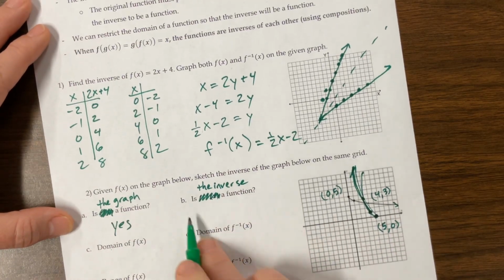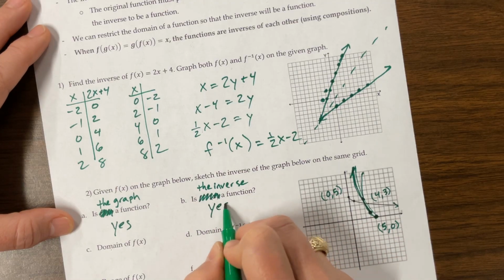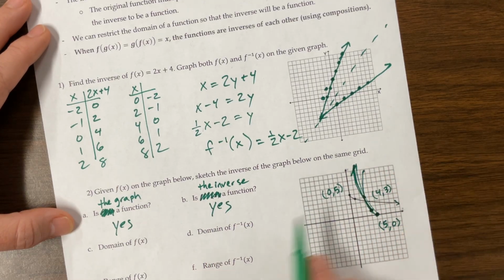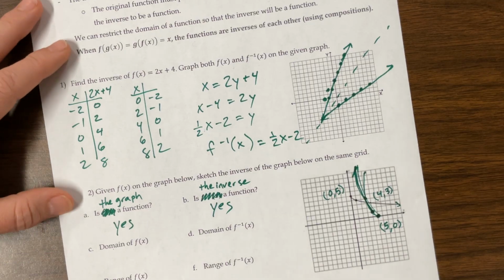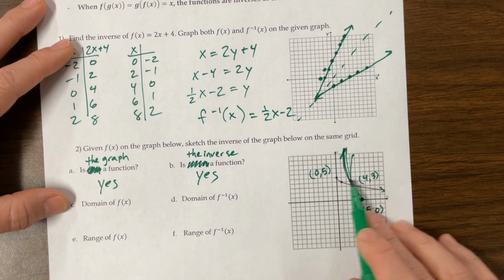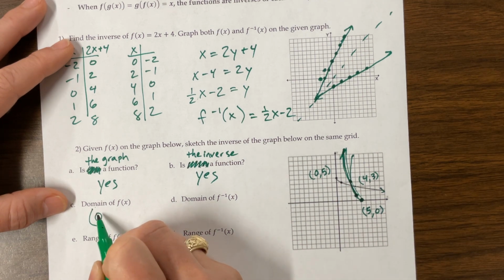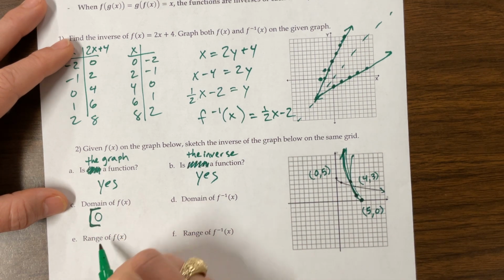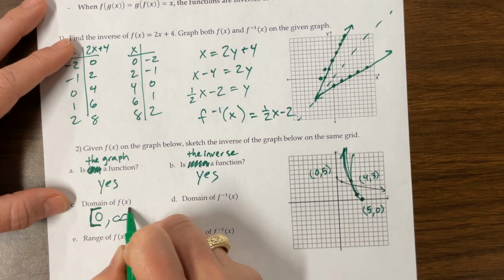Yes. Is the inverse a function? Yes. So notice this would pass a vertical line test. I didn't draw it very well, but it was kind of tricky to do, not going to lie. The domain of this is going to go from 0 to infinity. Oh, no, it's a hard bracket. We included that point. And then I go to positive infinity.